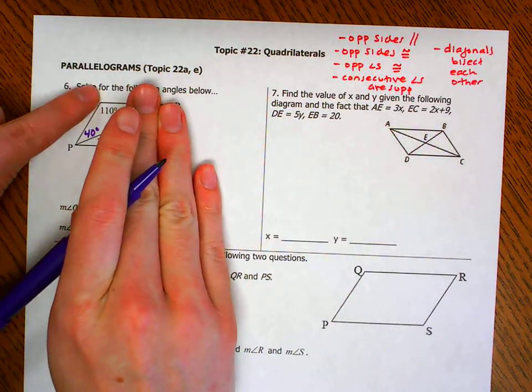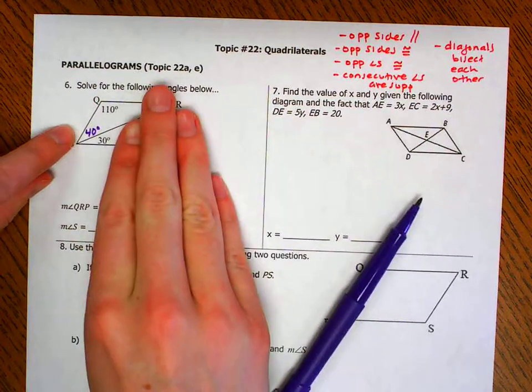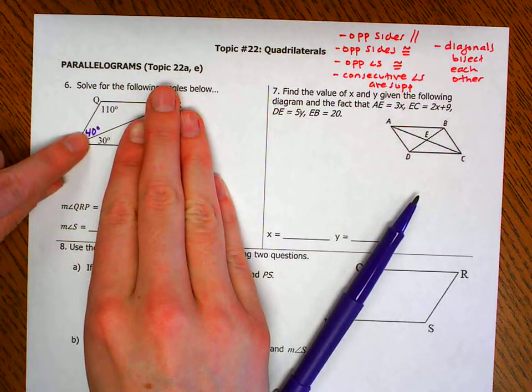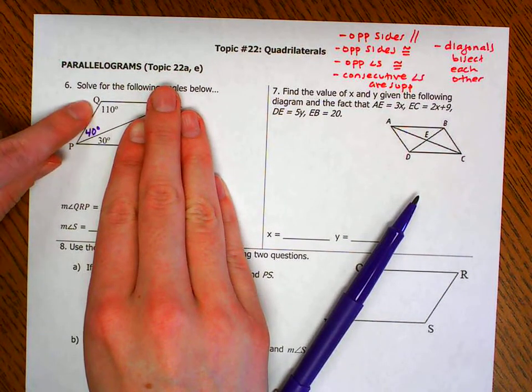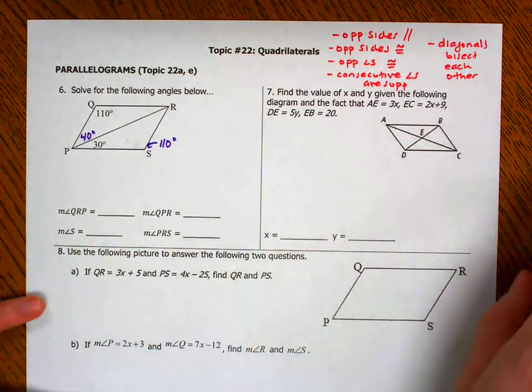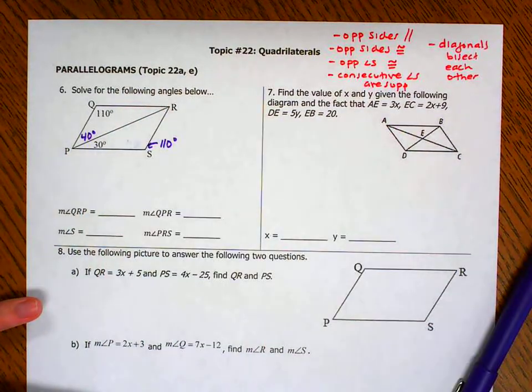So again, remember this angle and this whole angle have to add up to 180. This whole angle is 70 now. This whole angle is 110. That adds up to 180. Let's think about how I need to fill in over here now.